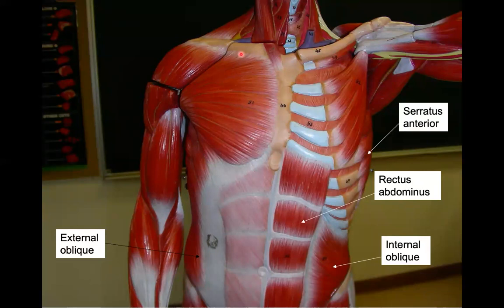So in this region, if you're going to get some practice, you have your pectoralis major, you have your internal intercostals, you have your external intercostals, you have the pectoralis minor, and on the side you have the serratus anterior.